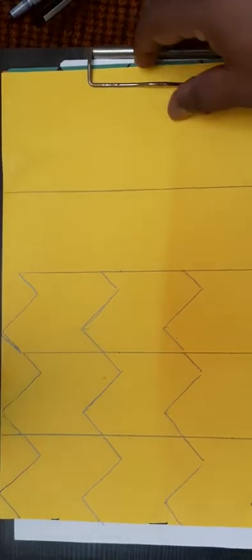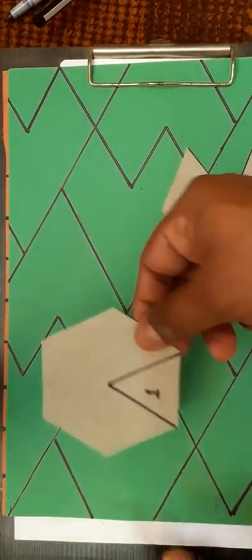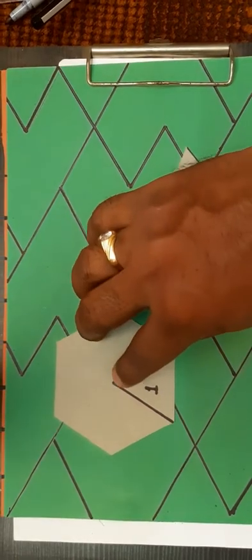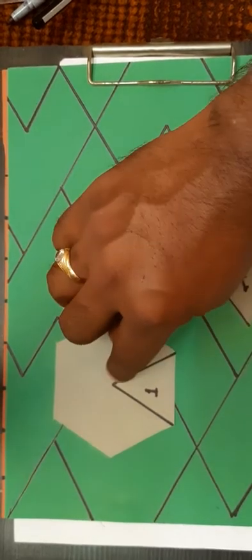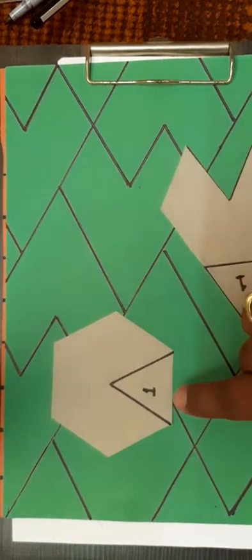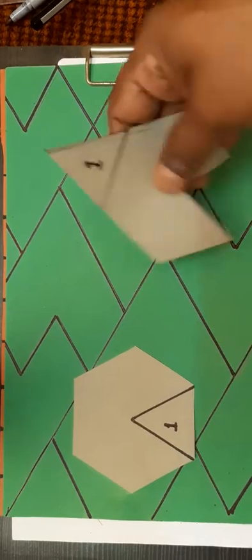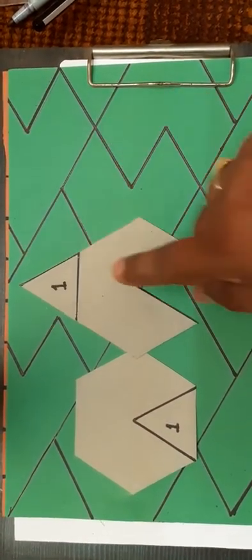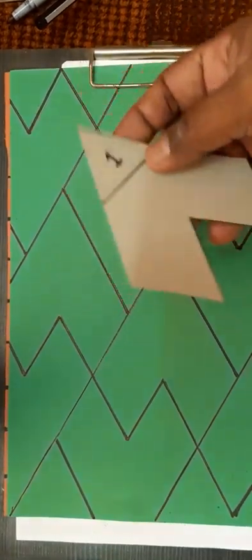There is another example for you. I have done it using a hexagon. Here I have taken a hexagon and joined these two vertices with the central point, and marked this as triangle 1. Cut this triangle 1 and put it on the top here. So you get this kind of tile. Now this is one tile.